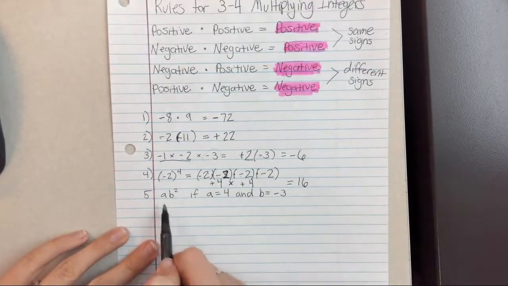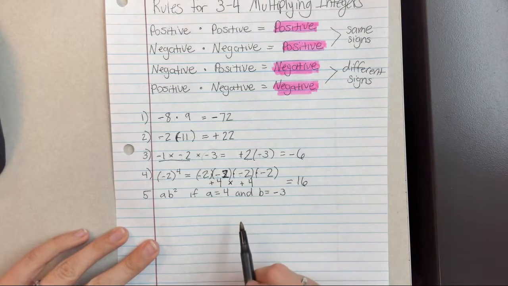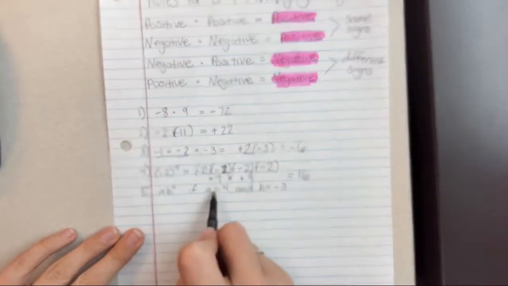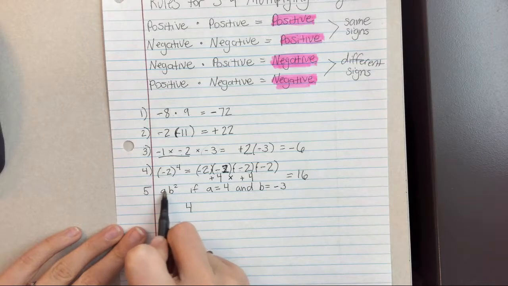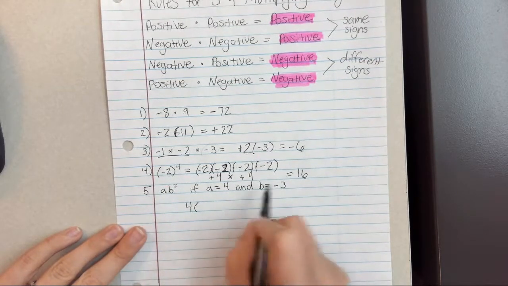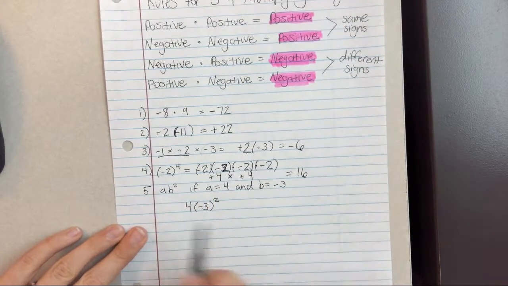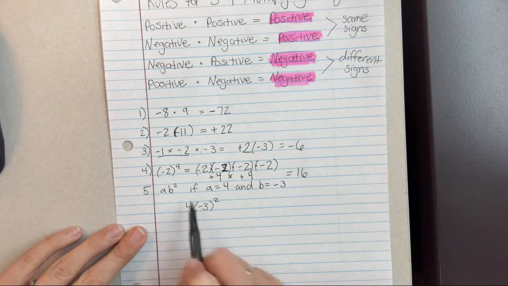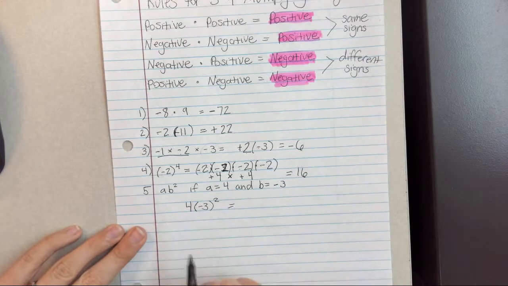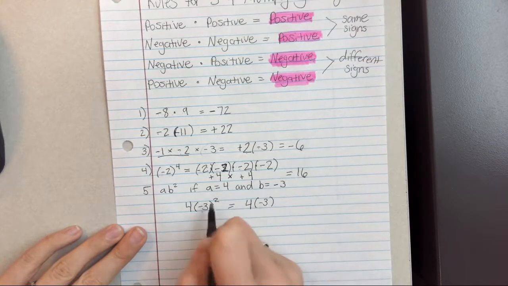The last one, we saw this type of problem where you have to evaluate the expression when we did adding and subtracting. And again, all you do is replace the numbers. So A is 4. There's no symbol in between. That means you're multiplying. So multiply. B is negative 3. And negative 3 is squared. Now, there's no parentheses or anything, so that means that this squared only goes to that variable, just to the b. 4 is not squared. So we could rewrite that, and it's 4 times negative 3 twice.